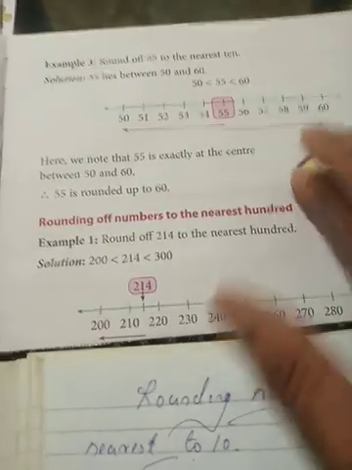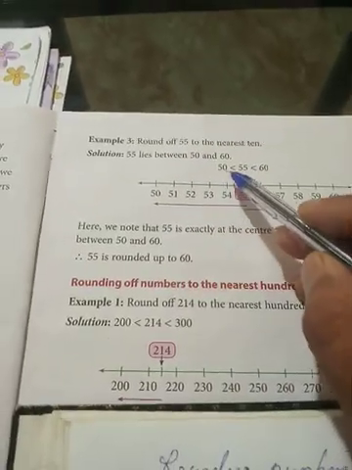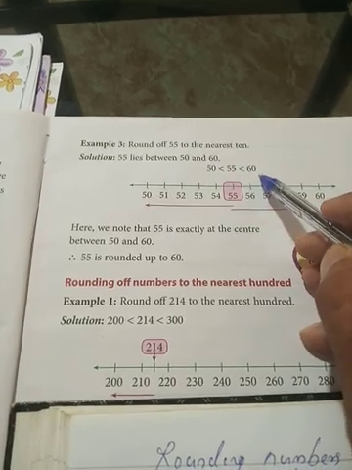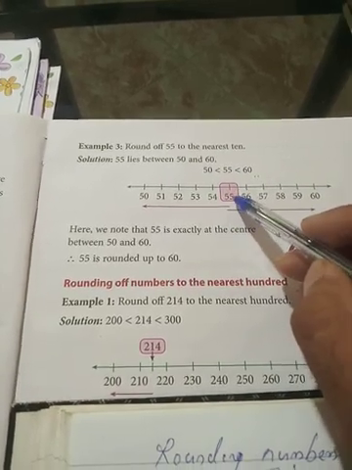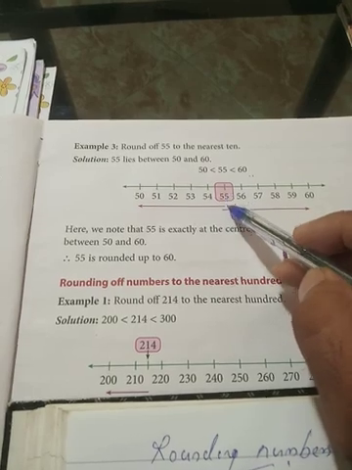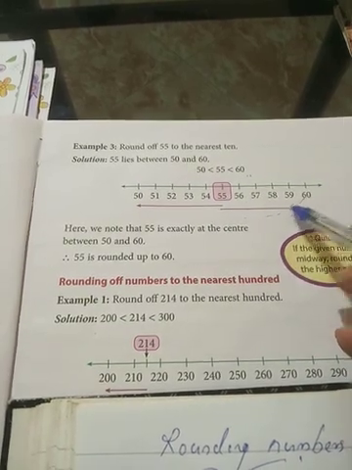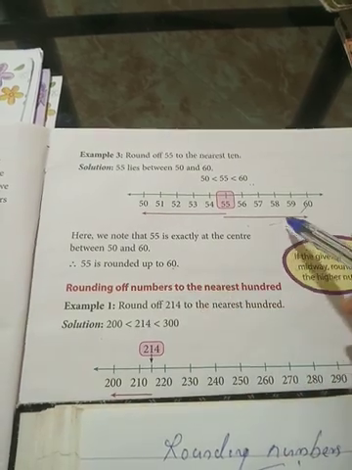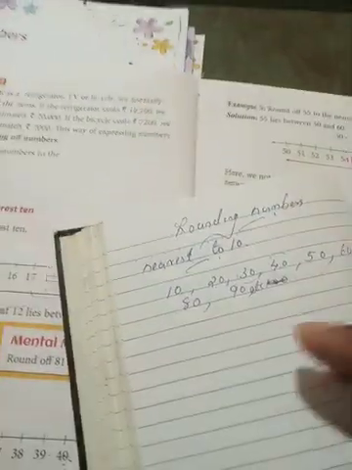You can see one example here, 55. Okay, 55 lies between 50 and 60. The nearest tens are 50 and 60. So 55 is a middle number. What I told you, if it is a middle number, it will be rounded up to the nearest ten. So 55 is rounded up to 60. So this is the rule for rounding numbers to the nearest 10.